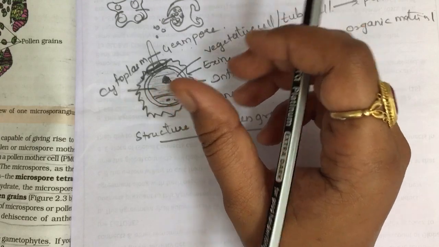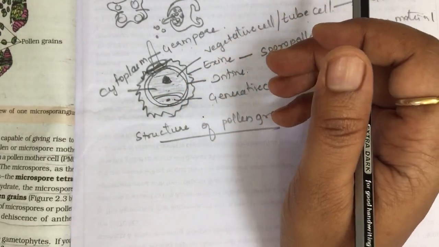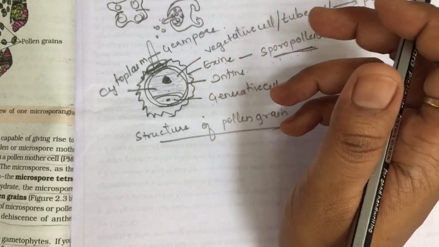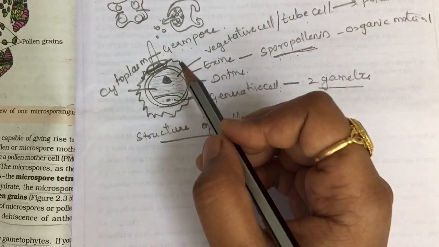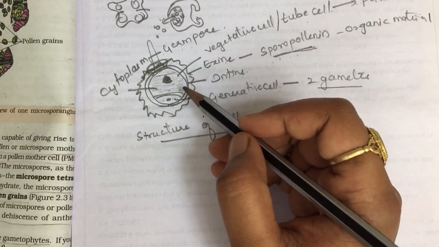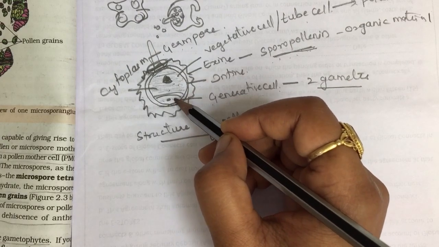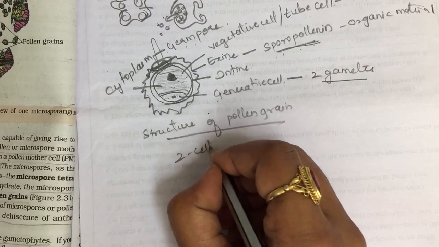After dehiscence, pollen grains will move through pollination. It might be because of insects, pollinating agents, might be because of wind, might be because of water. They move from one place to another. When the pollen grain is shed, it has two cells, the vegetative cell and the generative cell. It is called the two-cell stage.